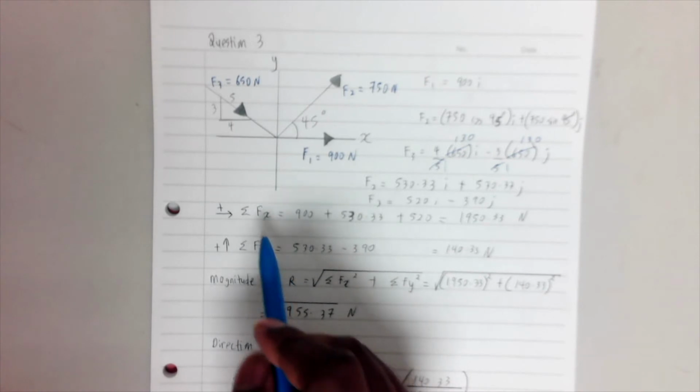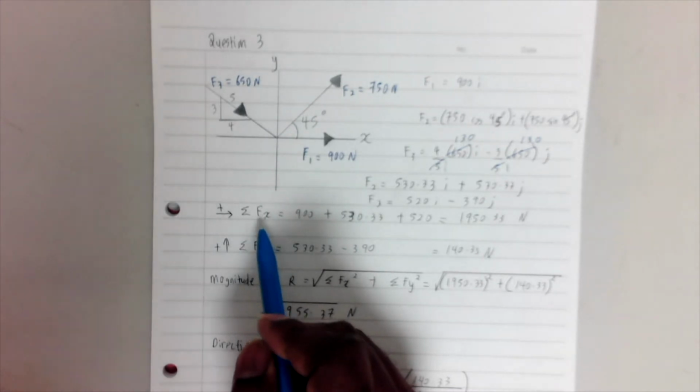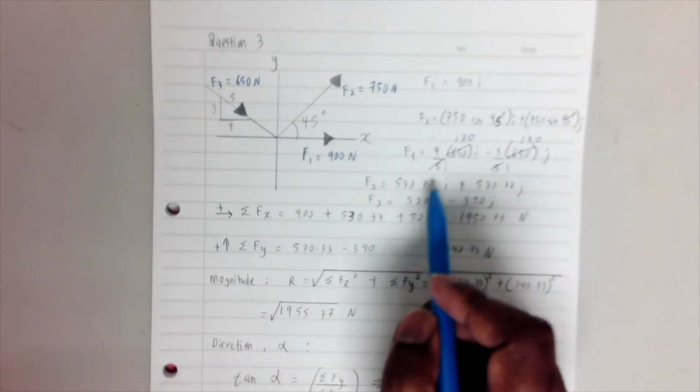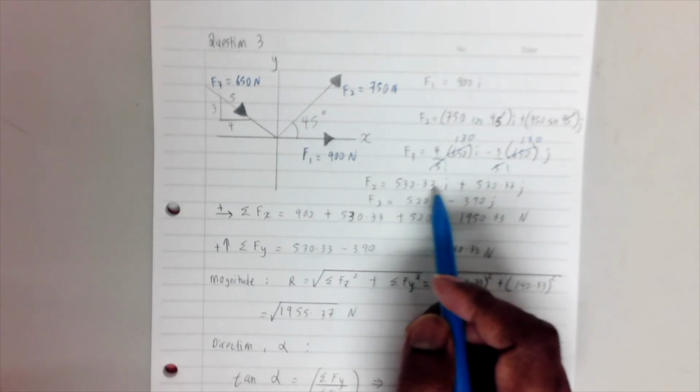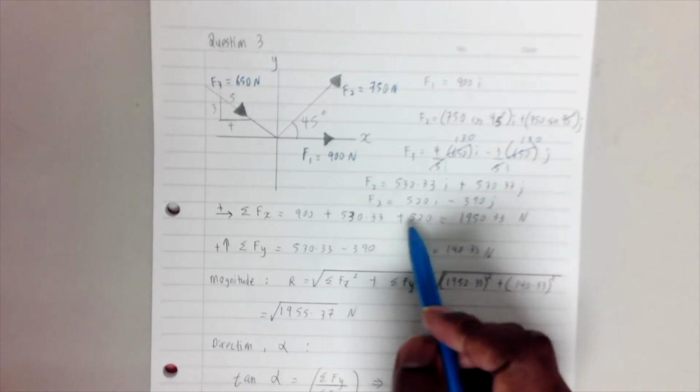So now we write in x-axis format, the summation of the x-axis: 900i plus 530.33i plus 530i.